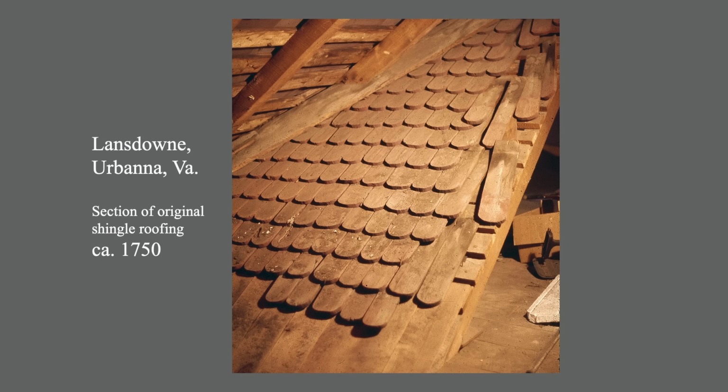A rare example of a section of mid-18th century wood shingles with barely 10 years of exposure is preserved under a later addition on Lansdowne, a colonial Virginia mansion. Here the shingles are a full inch thick and retain traces of red paint applied as a preservative.